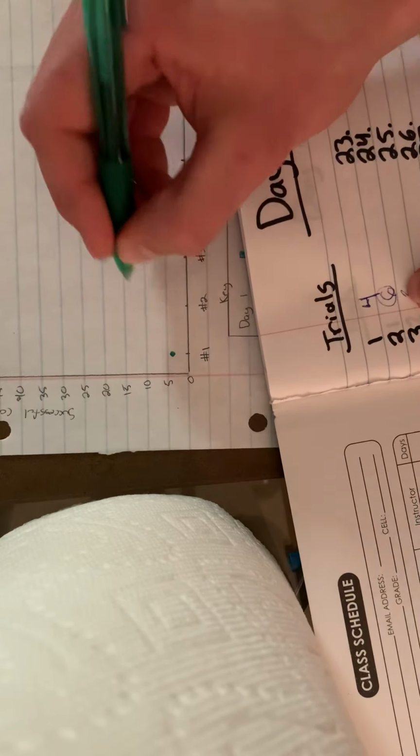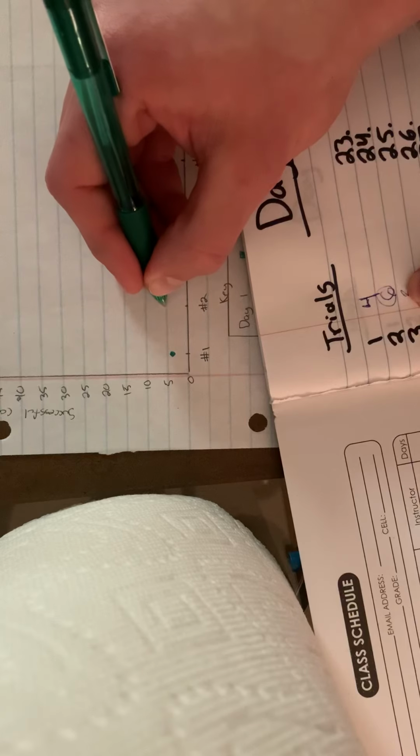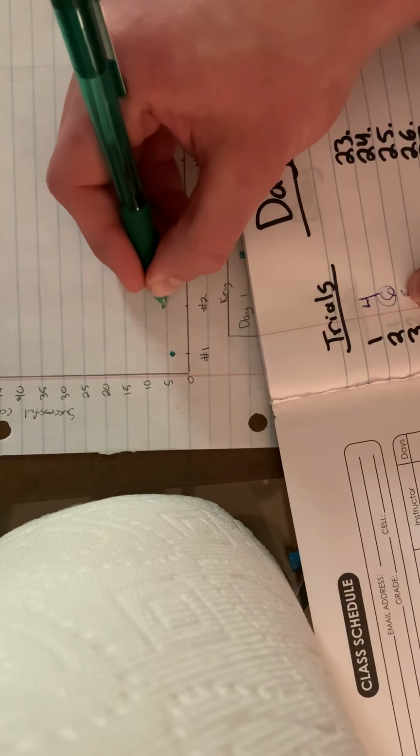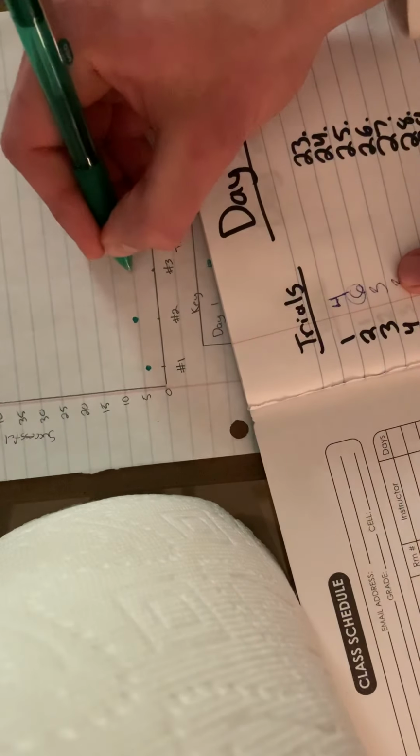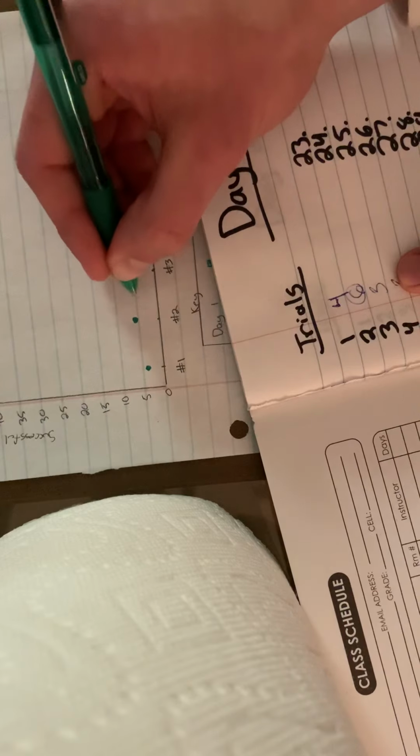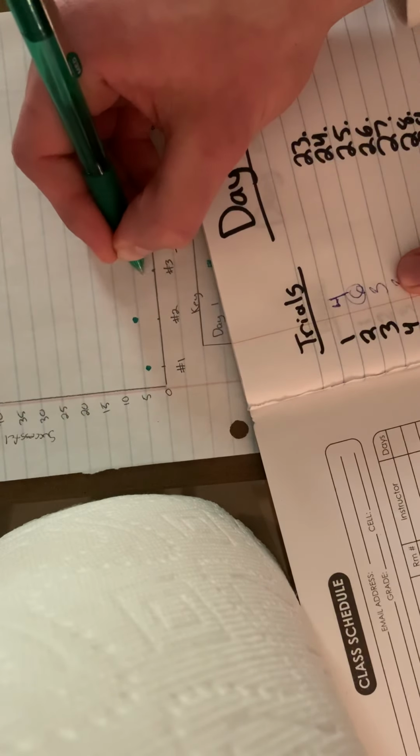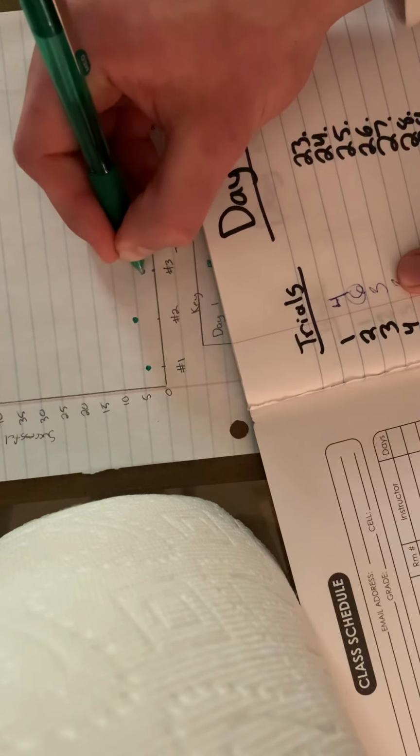So for my second trial, I was able to get 6. So that's a little bit above 5. So put in a nice thick green circle there. My next one is 3. So for trial number 3, I received 3. So 3 is right in the middle. So I'm going to put that right about there.